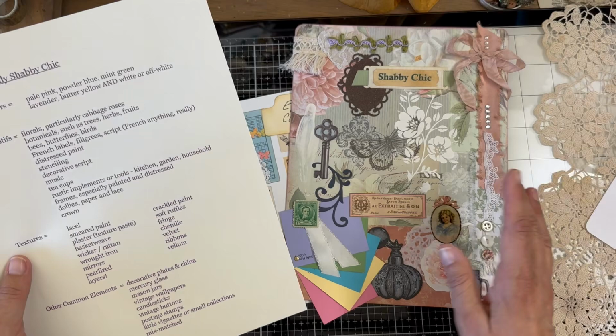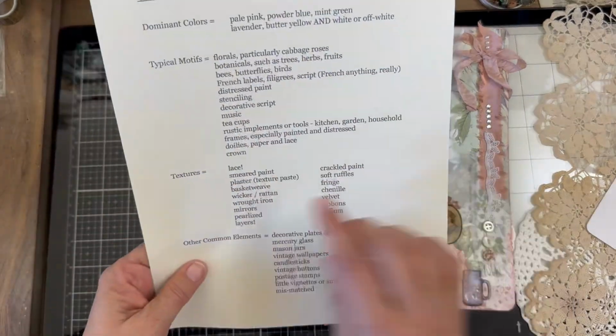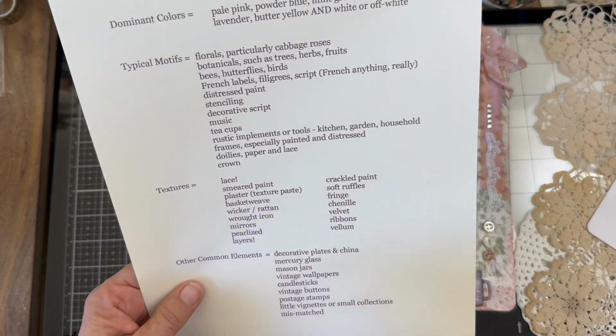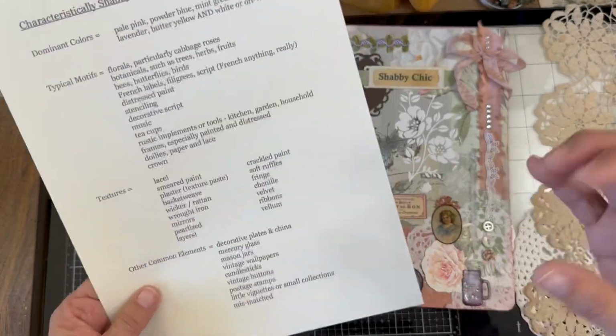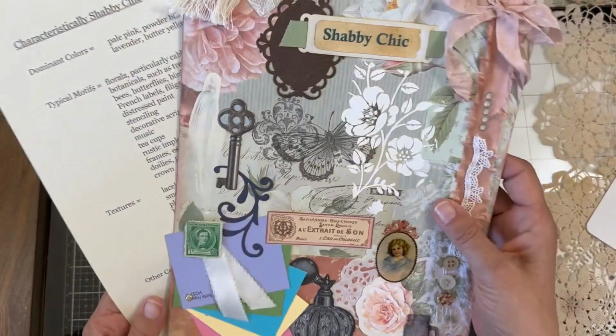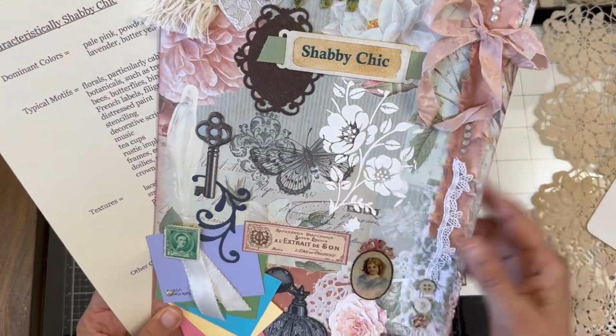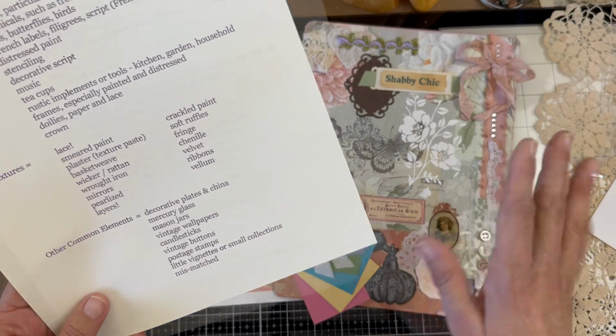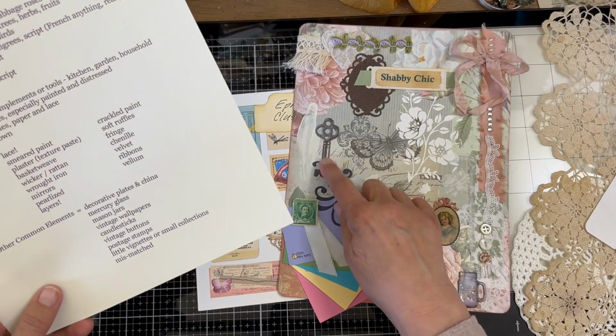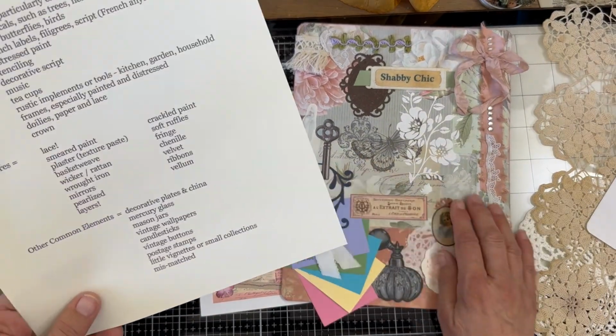Okay, now let's talk about textures. We have lace, smeared paint, plaster, those kinds of molded plaster embellishments, or you can mimic that with texture paste. Basket weaves, wicker, wrought iron is really popular in shabby.